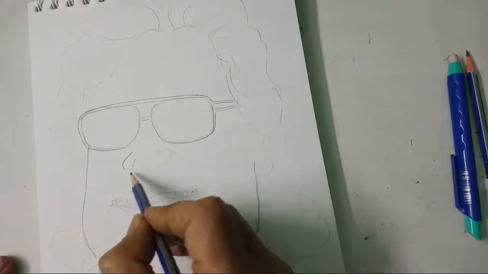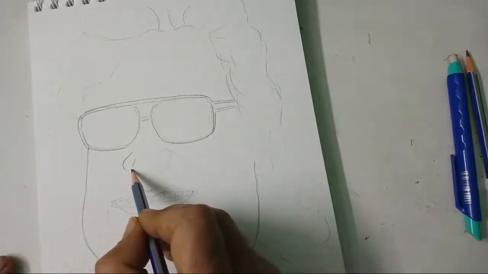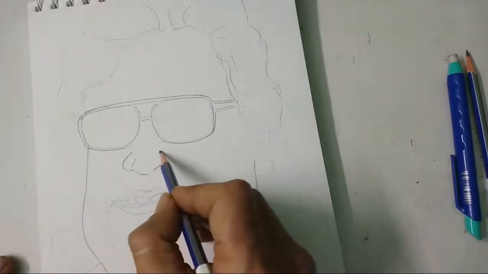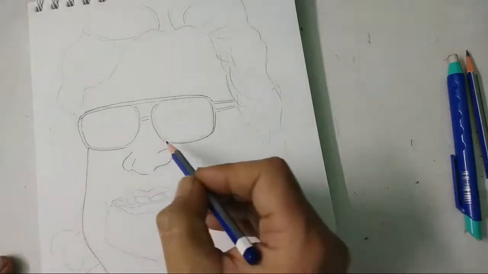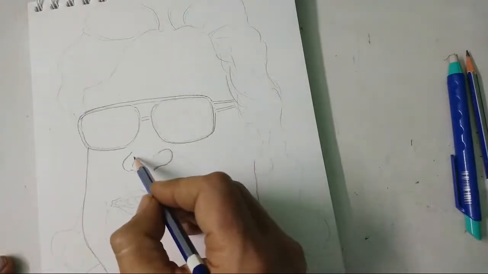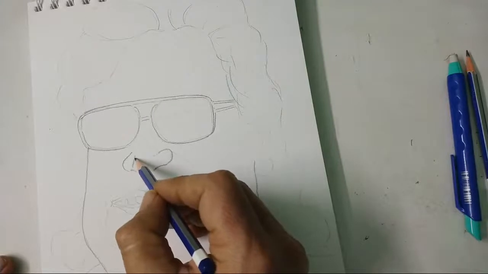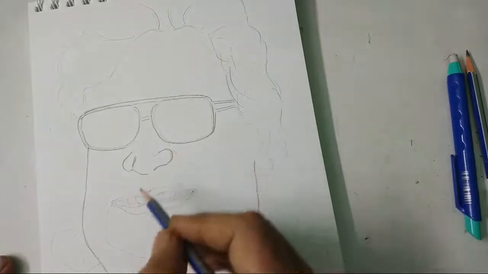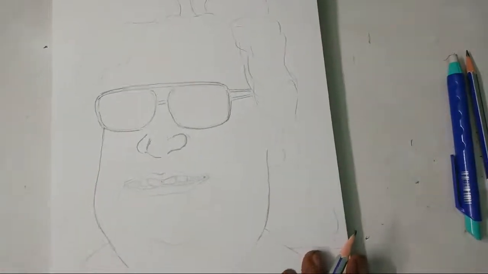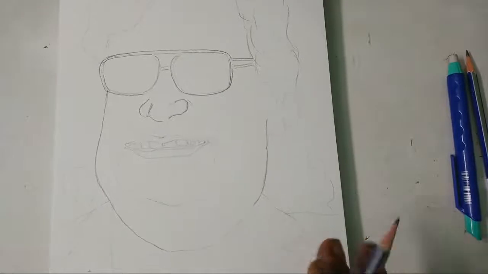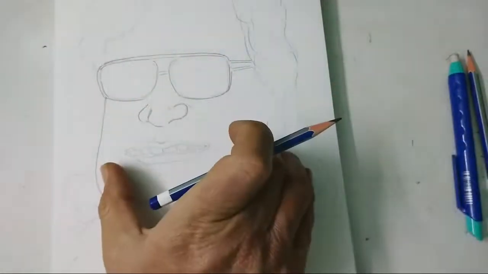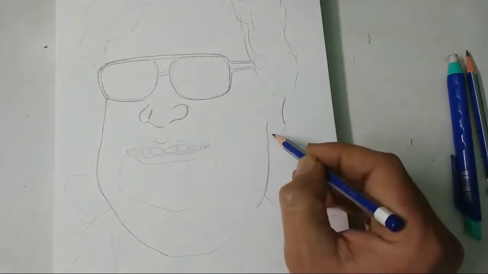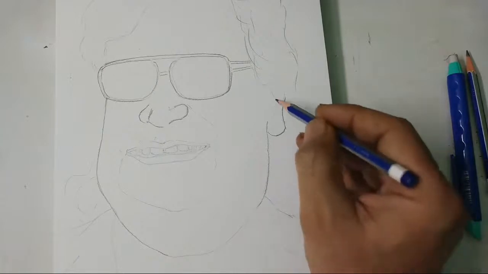When you are sketching, the same points about sketching a portrait are to be kept in mind. The first point is getting the similarity. The face is broad and wide also, and the gentleman used to wear stylish goggles.